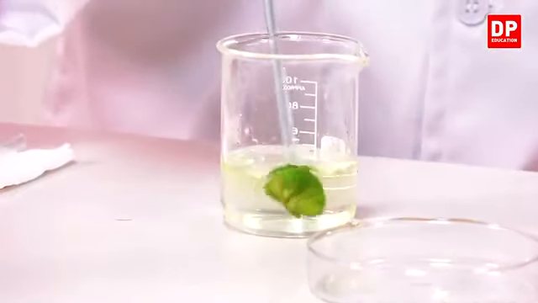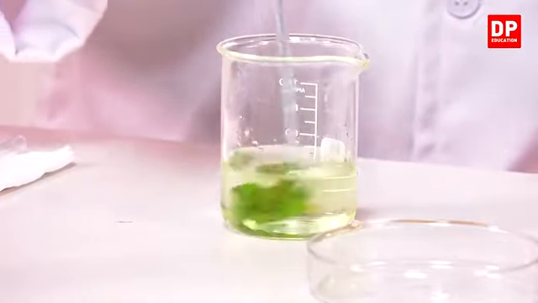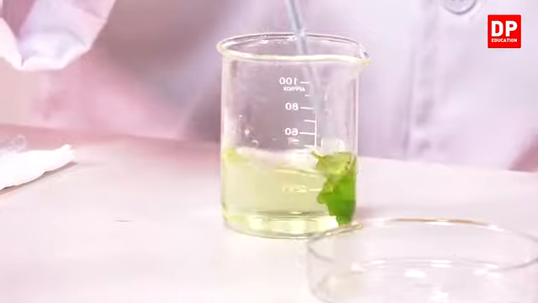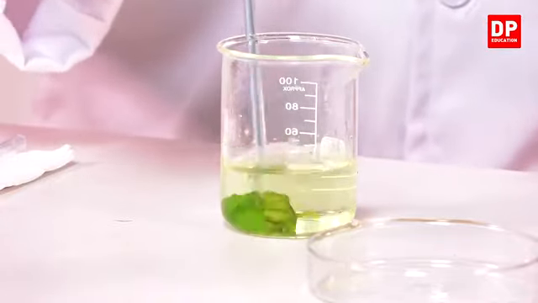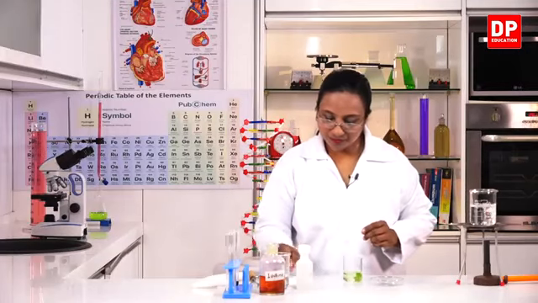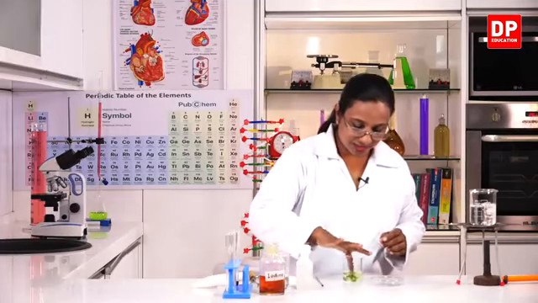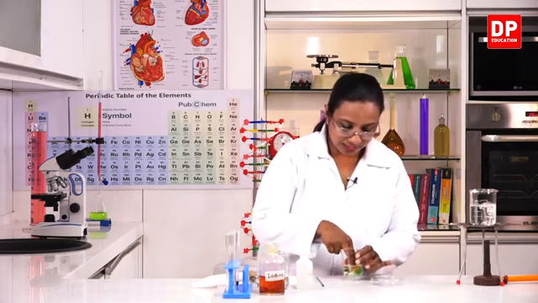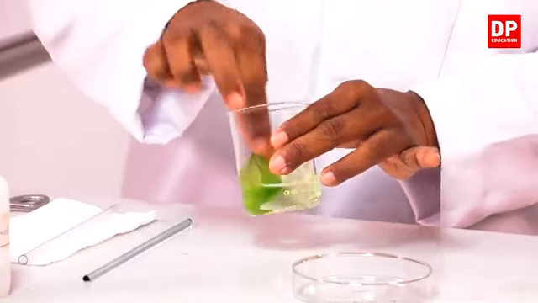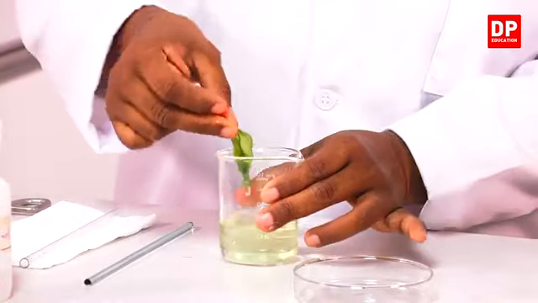That means the chlorophyll has dissolved in alcohol. Now I make sure that the leaf is washed completely. Now I can touch it with my hand, no problem. So I will keep the glass rod aside and make sure that it has dissolved and got washed completely.